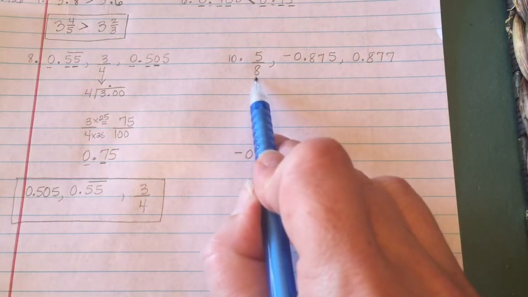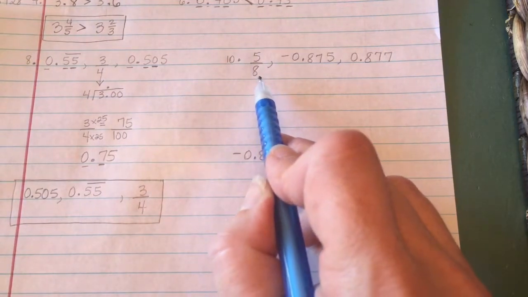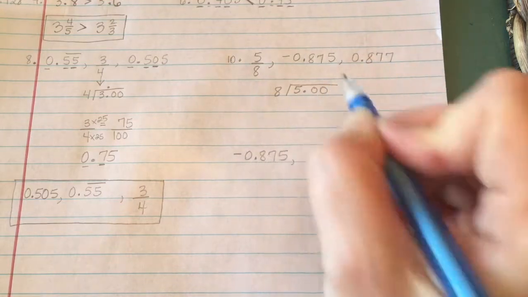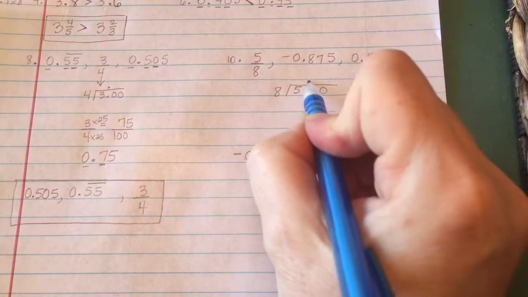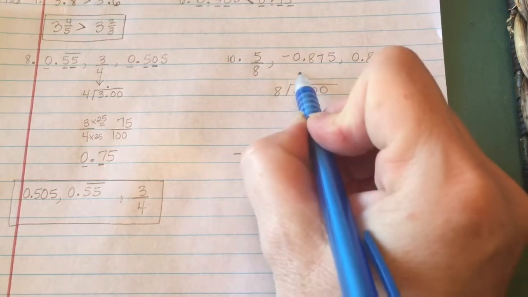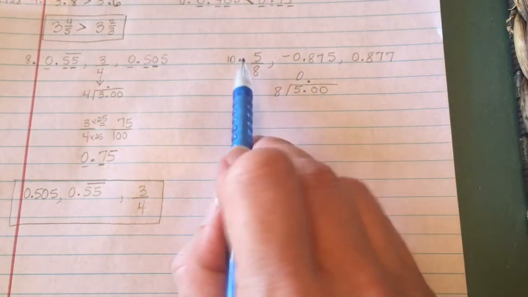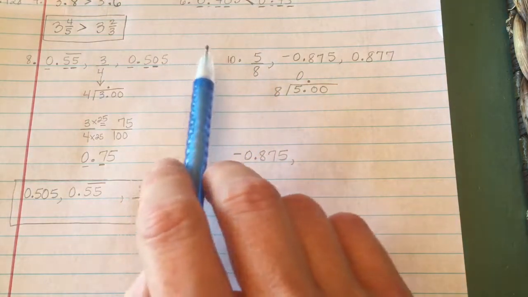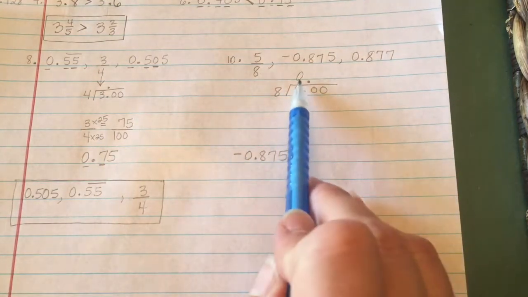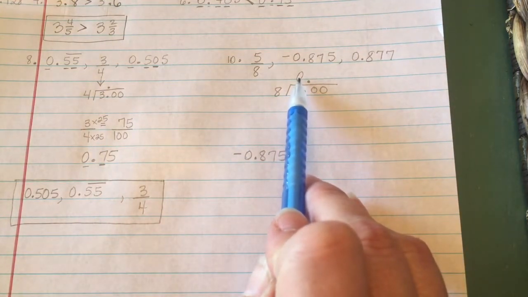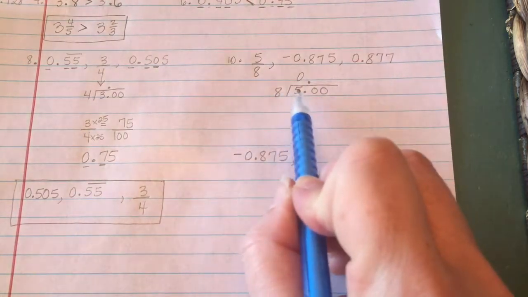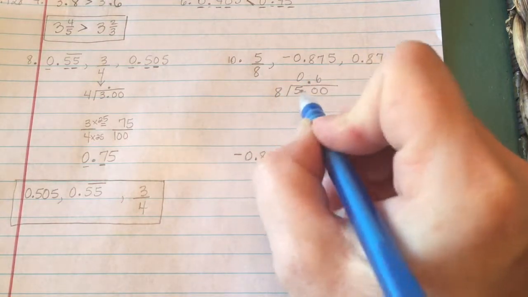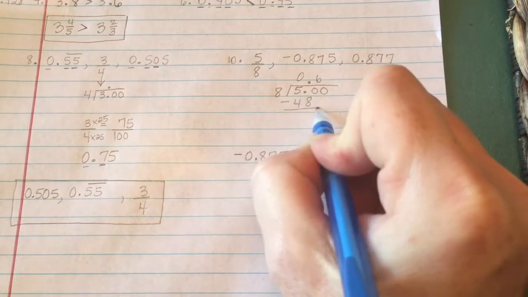I don't know what this is as a decimal, so let's try to do that. Remember, 8 is going to go on the outside, 5.00 is going to go on the inside. Now we're going to raise the decimal up to the roof. 8 into 5 is 0. We knew that was going to be a 0 because the number on top is less than the number on the bottom. Now, if the number on the top is greater than the number on the bottom, this value here would be a number larger than 0. So 8 goes into 5 0 times. 8 goes into 50 6 times. 6 times 8 is 48. Subtract and we get a 2.